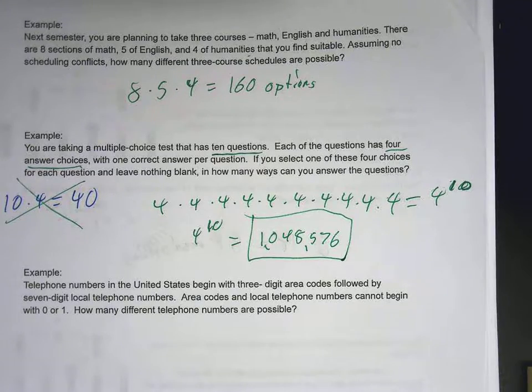All right. Any questions about this one? Anybody unsure where we got all those 4s?